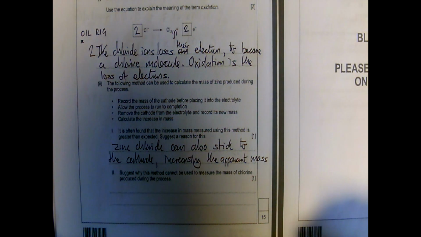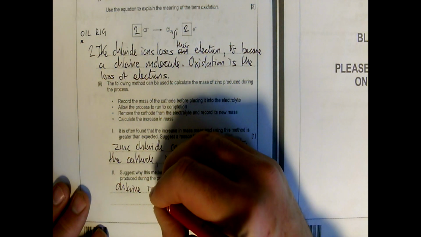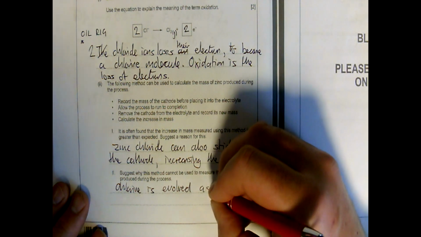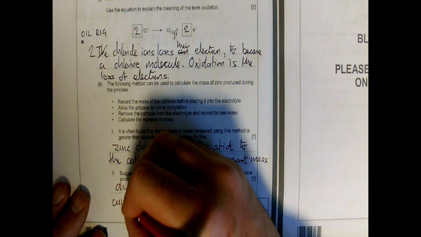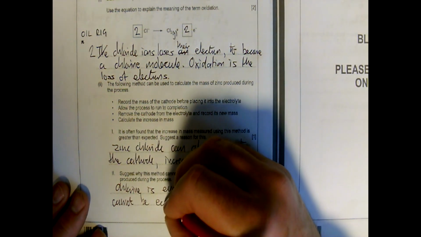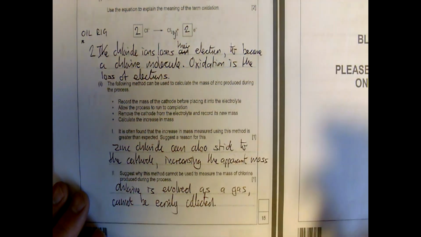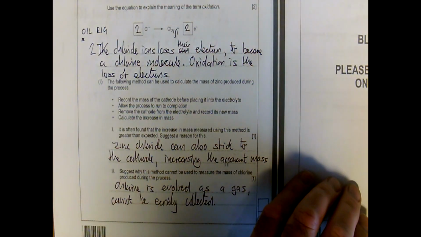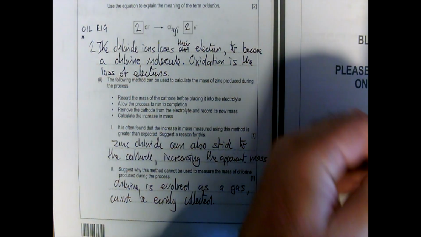Okay, so increasing just electrolyte by mistake. So yes, why this method cannot be used to measure the mass of in this process.